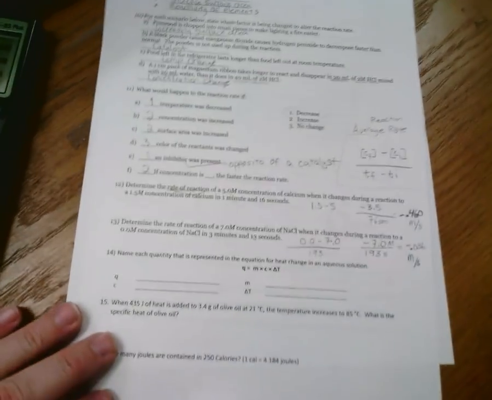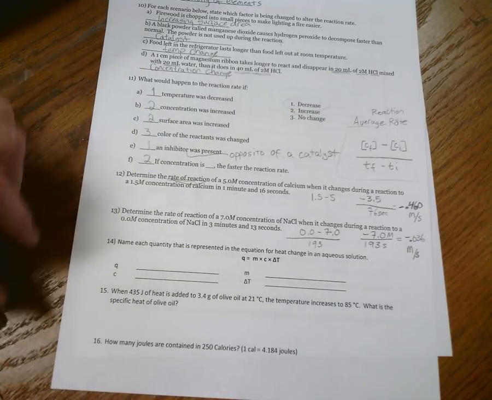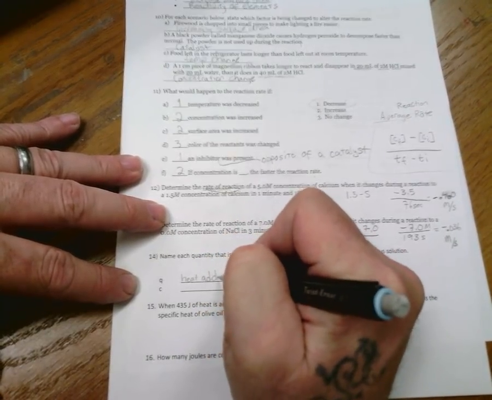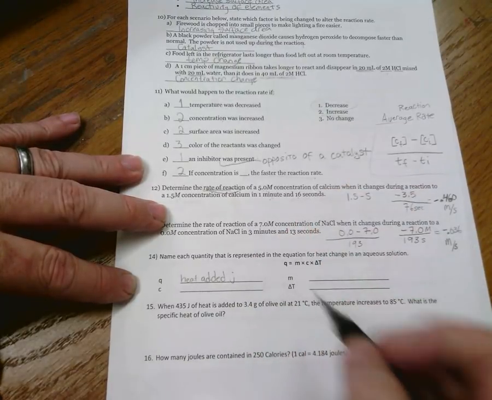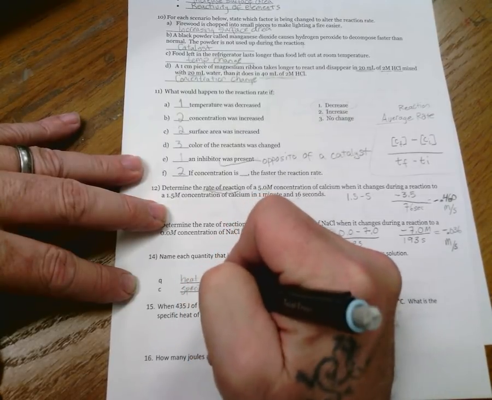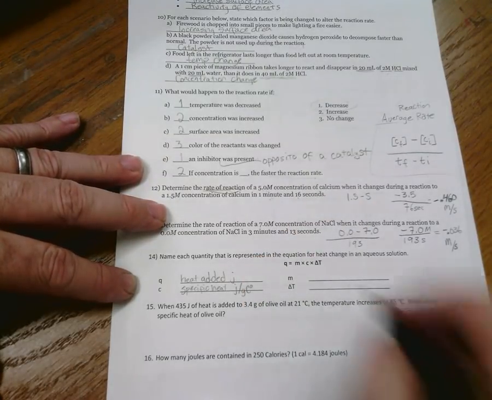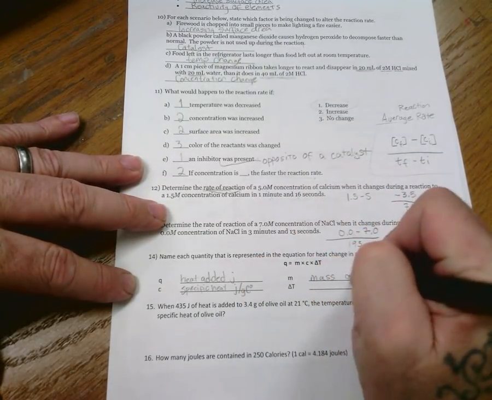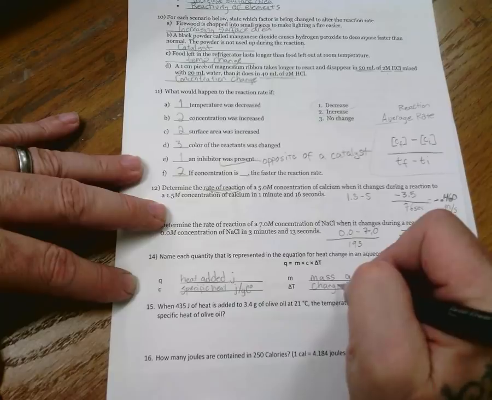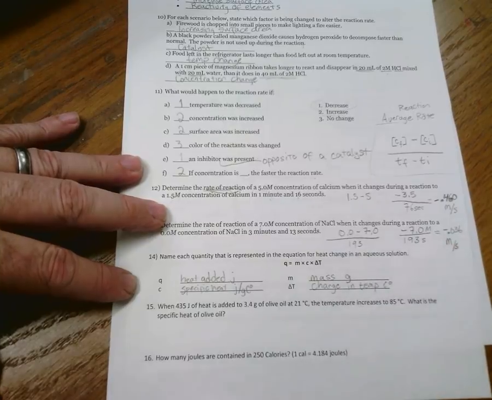Okay. Then they give you the thermochemistry equation of Q equals mc delta T, and they're asking you what these things are. Q is heat added in joules. C is specific heat in joules per gram degree centigrade. M is mass in grams. And delta T is change in temp. Don't tell me temp. It's not a temp. It is a change in temp in degrees centigrade. That is it.